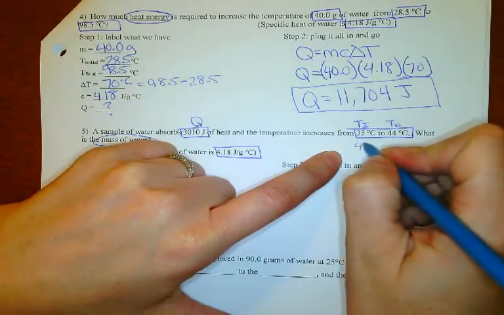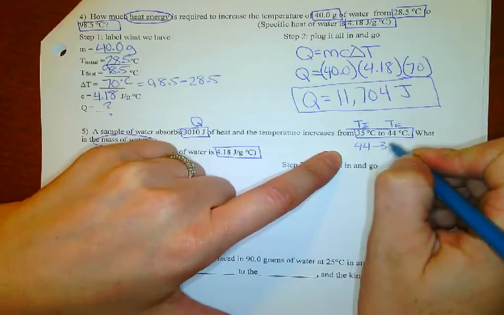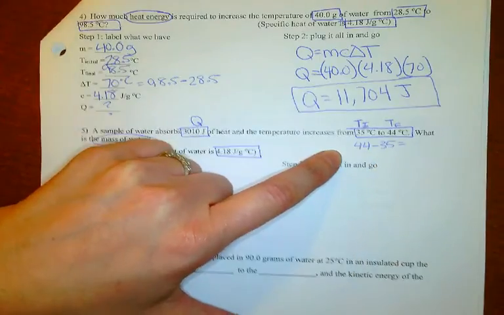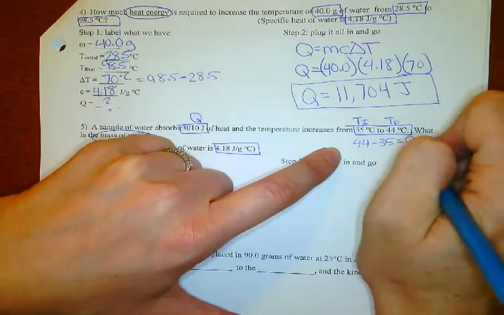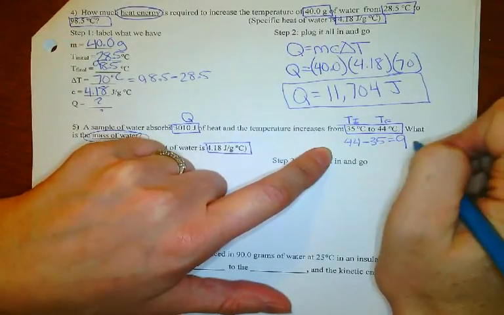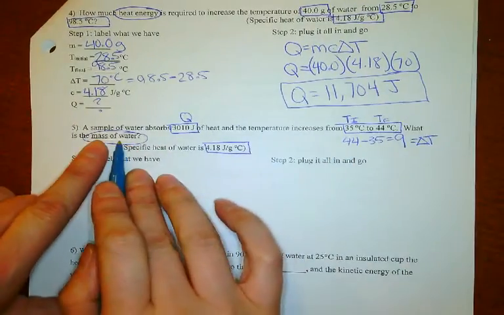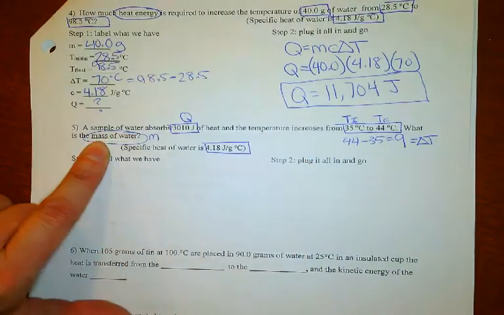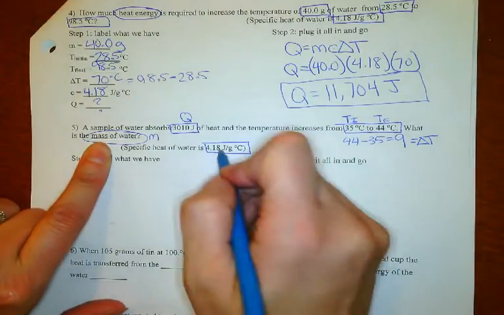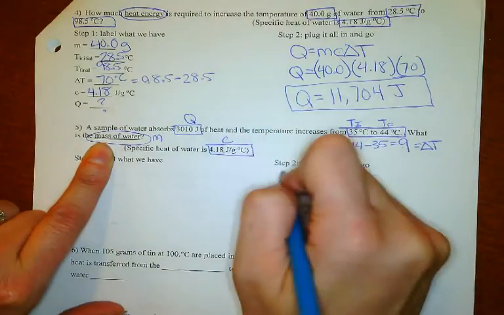So I'm going to say final 44 minus my initial equals, and that would be positive 9. So 9 equals my delta T. I've got that. They're asking me for the mass of water, so I don't know M. That's what I'm solving for this time. And they do tell me C, specific heat.